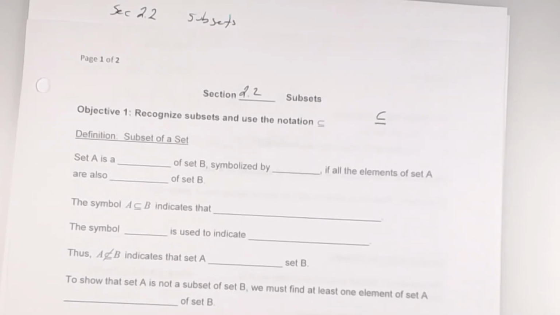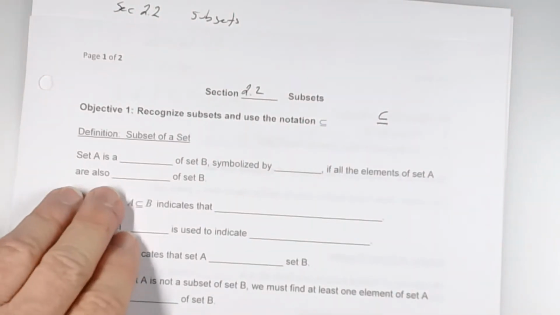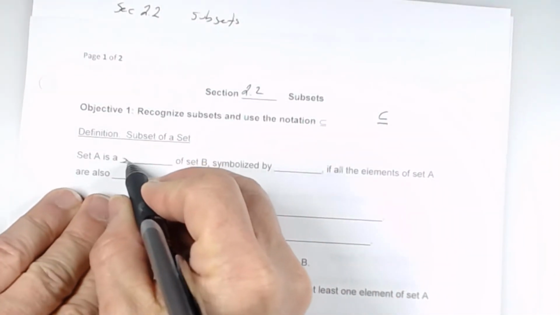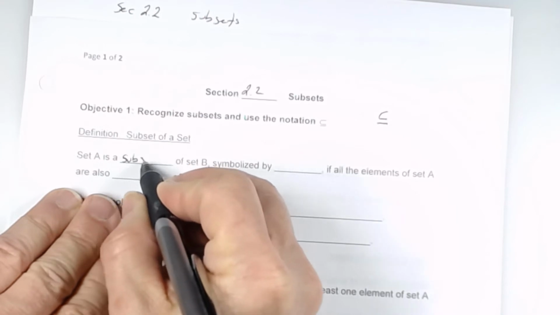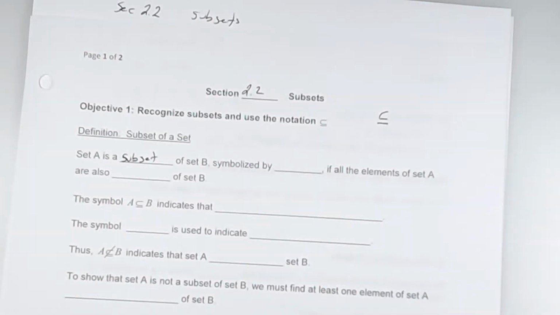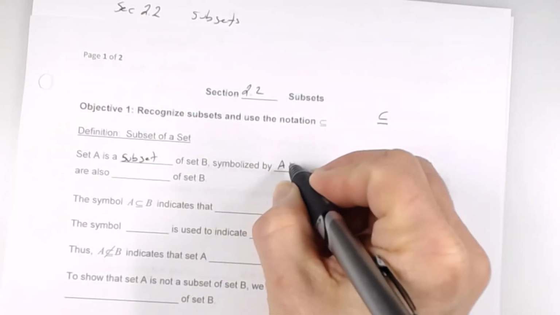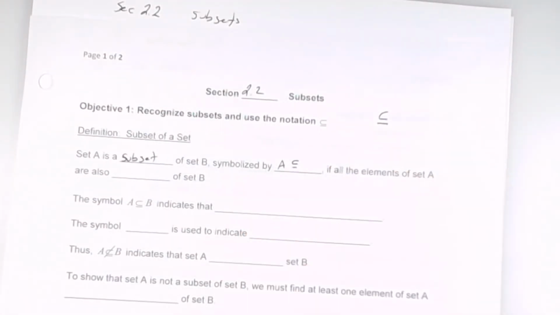So in the blank, you would say a set A is a subset of B, and that's what it looks like. You would say A, and then the symbol for subset. So we're just going to call it a subset symbol. Don't confuse that with element, though.